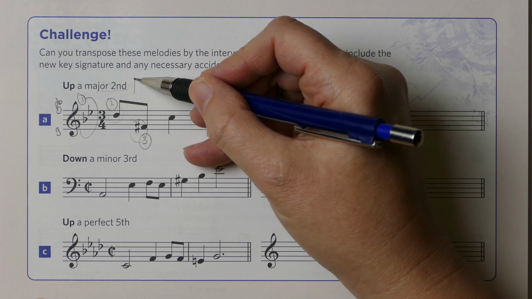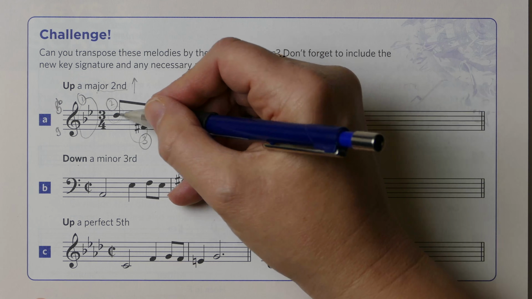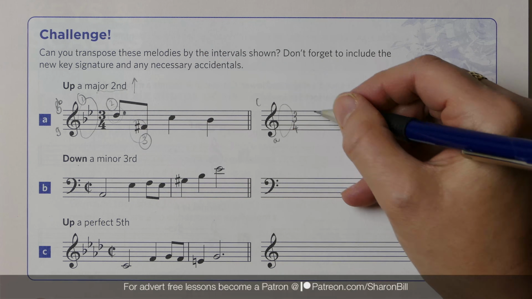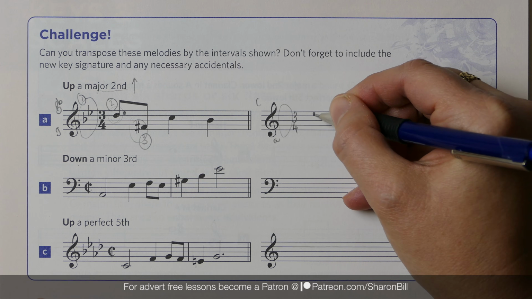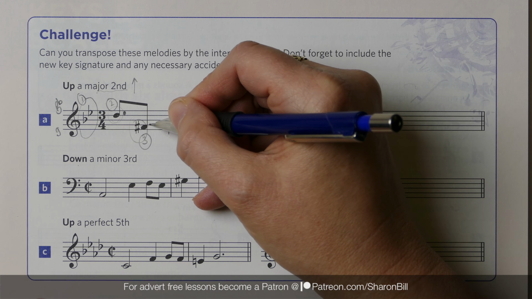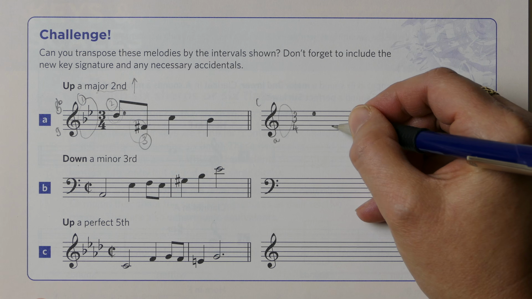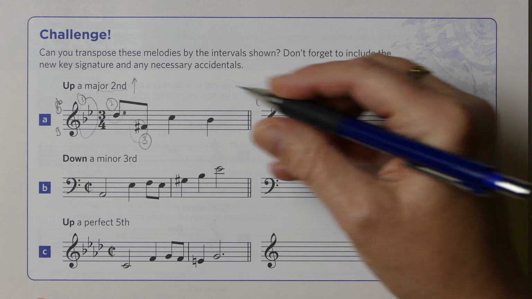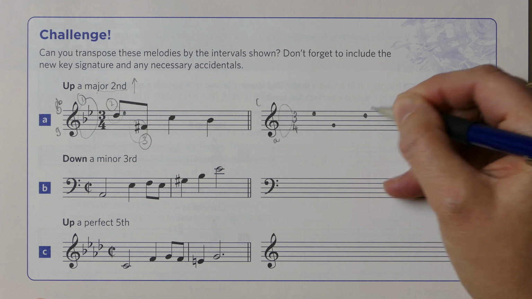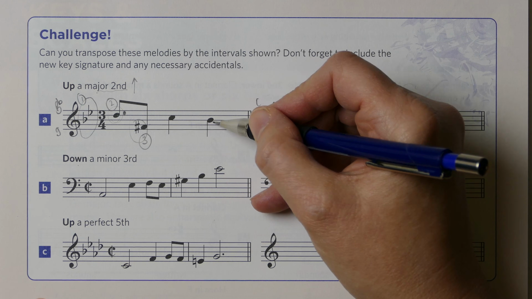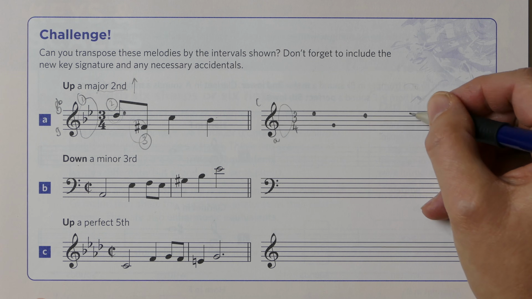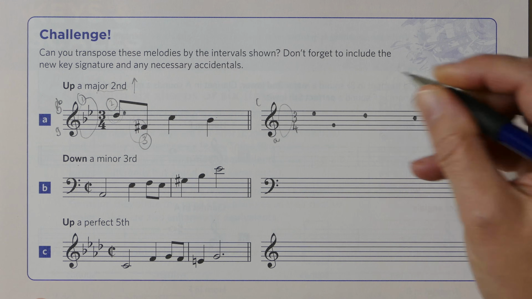So we're going up a major second, and so that means this must move up a step to the E. We're moving up a step, and then this, we won't worry about the sharp just yet, this moves up a step to the G, and then this moves up a step to the D, and then this will move up a step to the C. So that's that. So that's step 2.